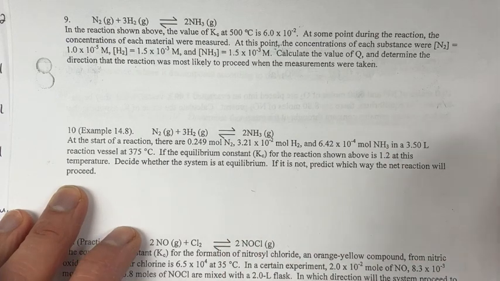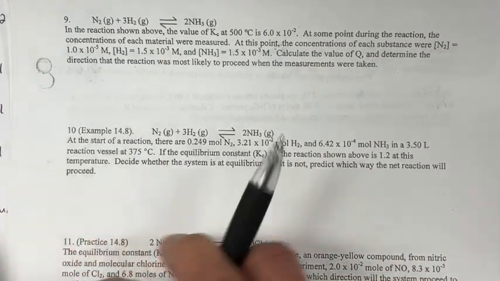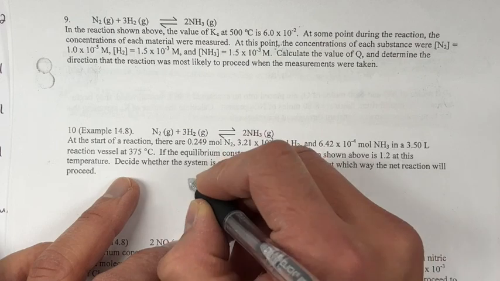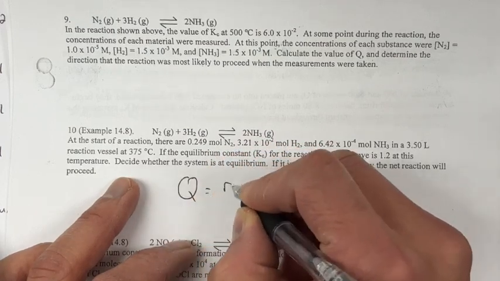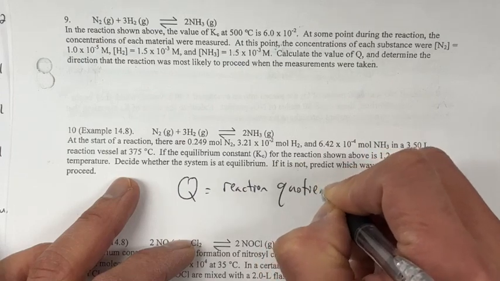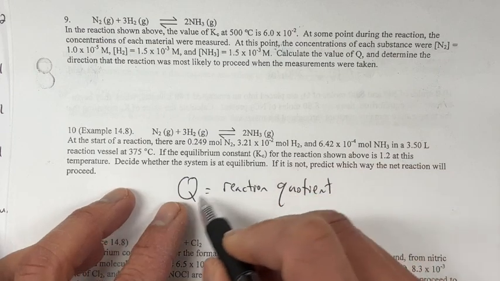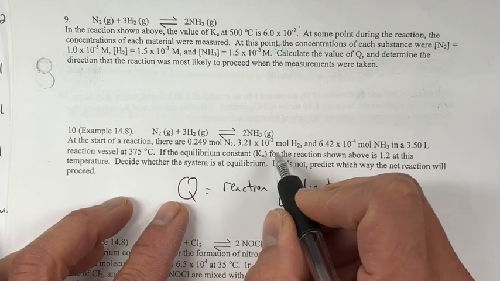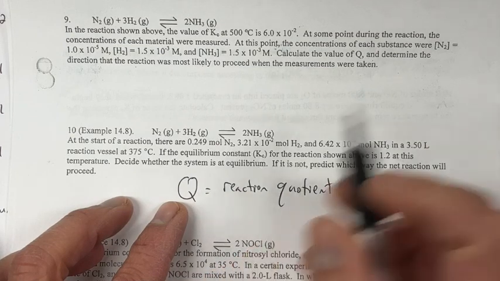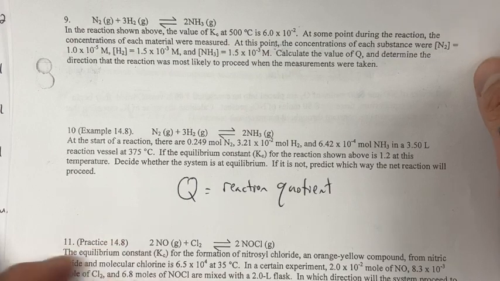So this question involves figuring out something called Q, which is the reaction quotient. So Q is the reaction quotient, and that is non-equilibrium conditions. And we're going to compare it with K to see what happens if I have Q bigger or smaller than K, and then what direction the equilibrium needs to shift.